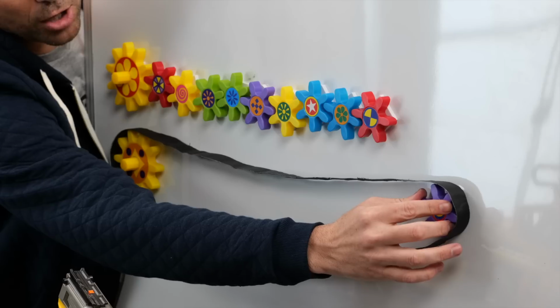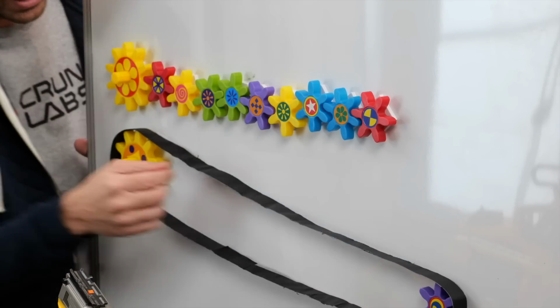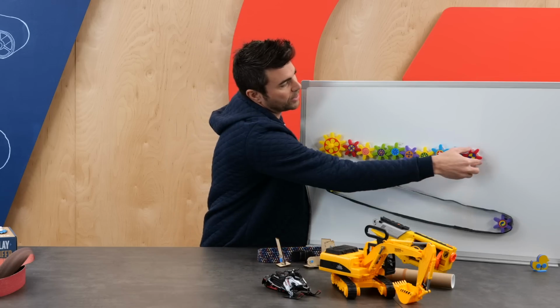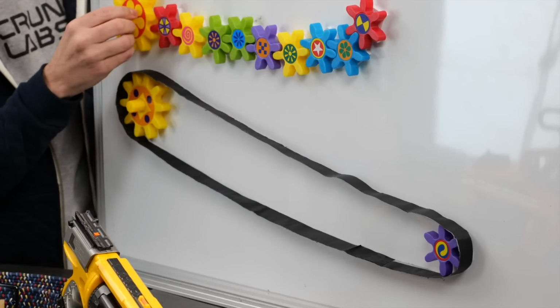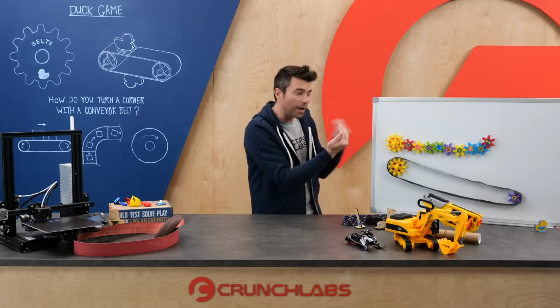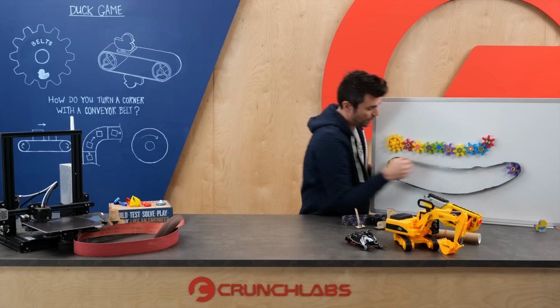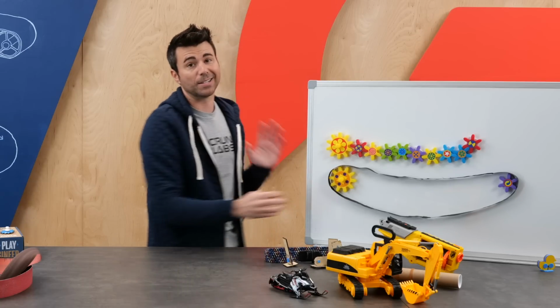Another good thing is it tolerates misalignment. So this could be way down here and it's still spinning, whereas if I turn this, these gears can easily sort of get jammed up if they're not at the perfect distance from one another. Whereas this belt, it kind of doesn't matter. It's just going to spin really well.